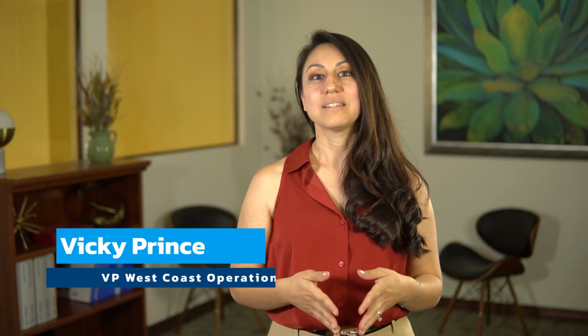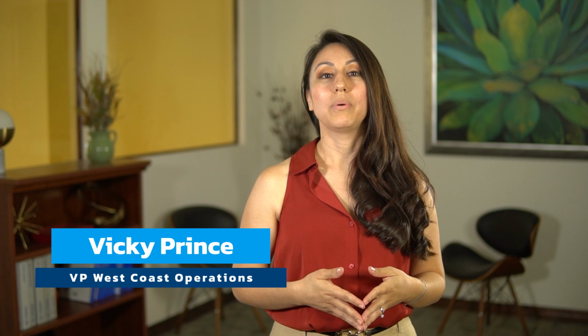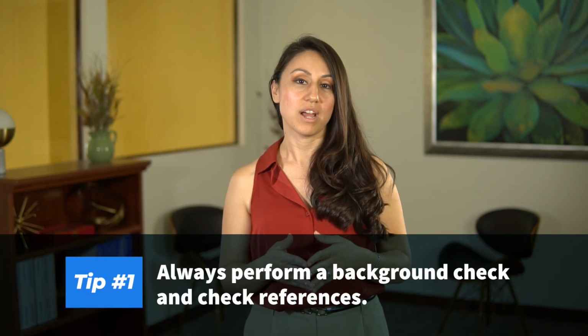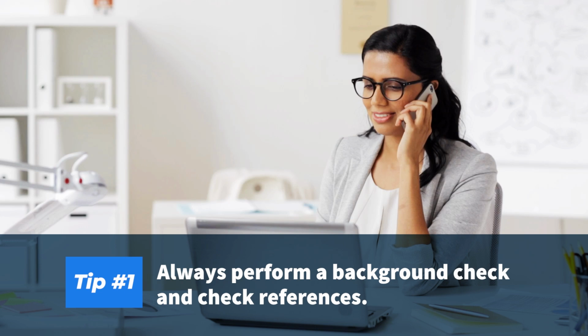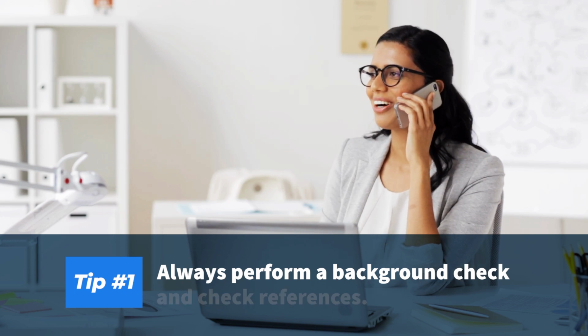Number 1 is at the very beginning of hiring an employee, you want to ensure that you always perform a background check and check references every single time. You never know what you might find, and you don't want to wait until after you've hired the individual to discover that there's actually an issue with this person's past employment history.